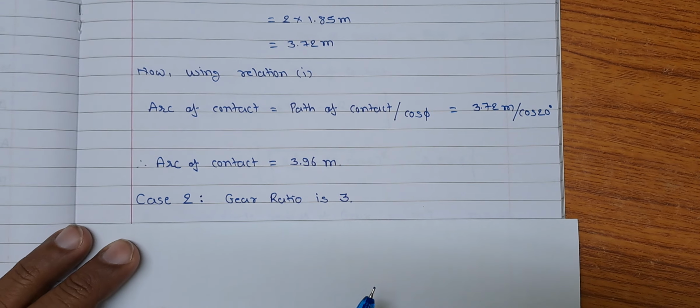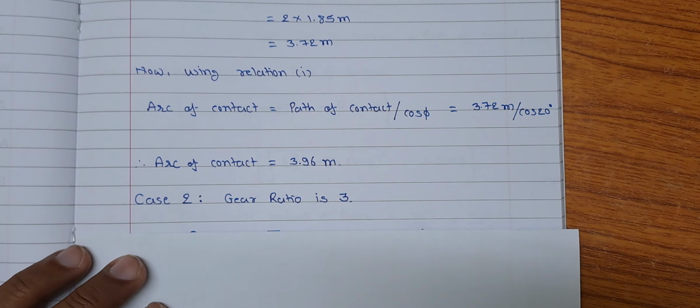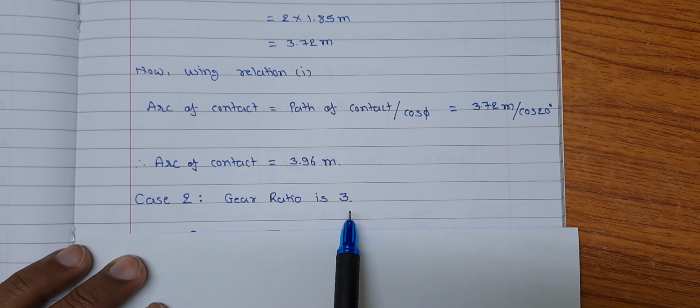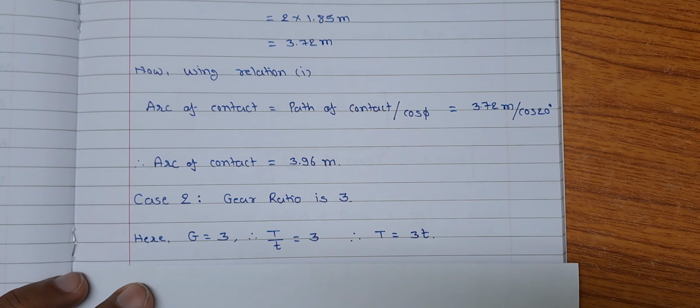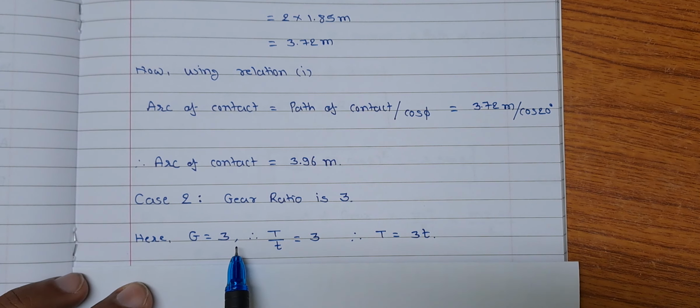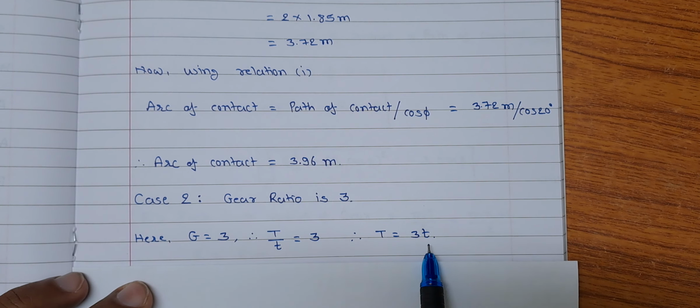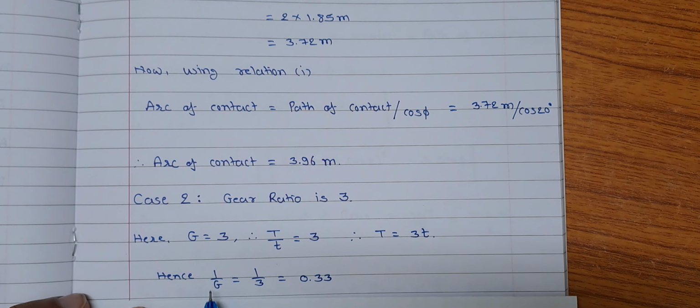Now, let us consider second case where gear ratio is 3. Here G is equal to 3 means number of teeth of gear divided by number of teeth of pinion is 3, means capital T is equal to 3 times small t, and 1 upon G is equal to 1 upon 3, that is equal to 0.33.